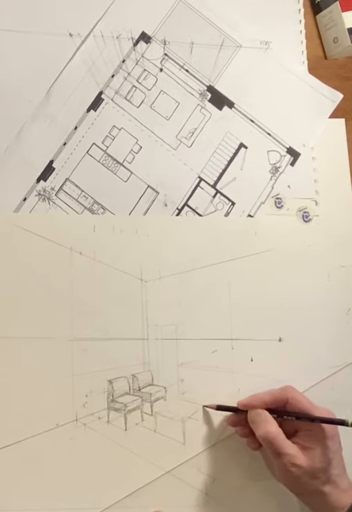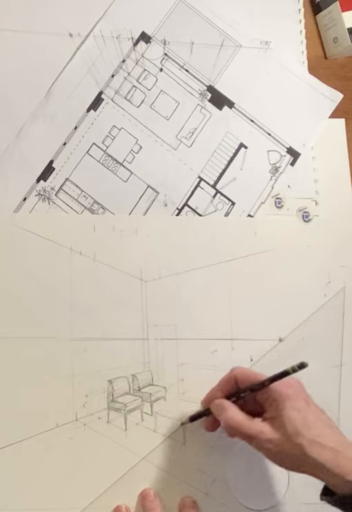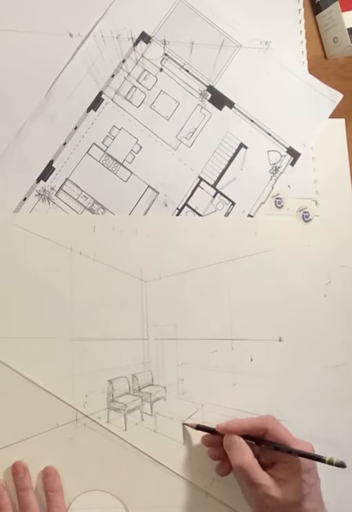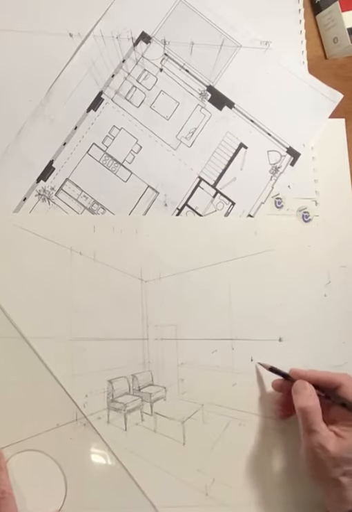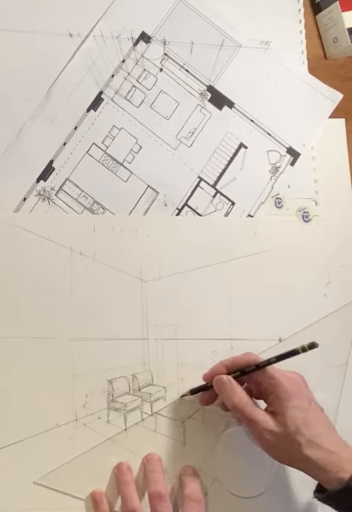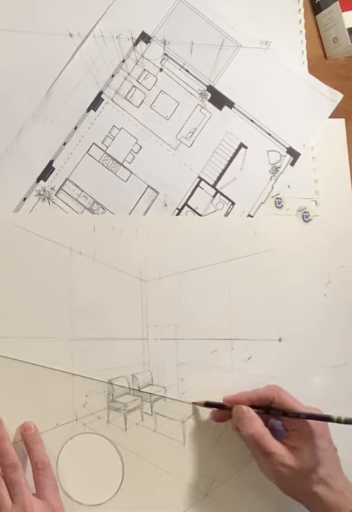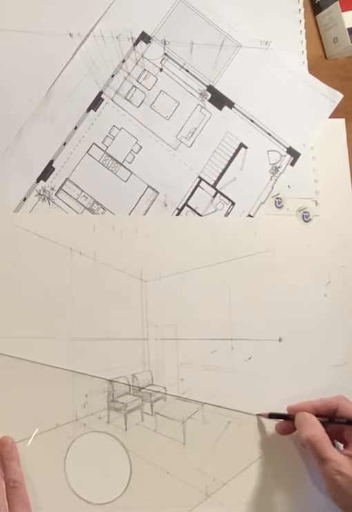And then once I have this height in this corner on that leg, do that. Good. Put the wall back.